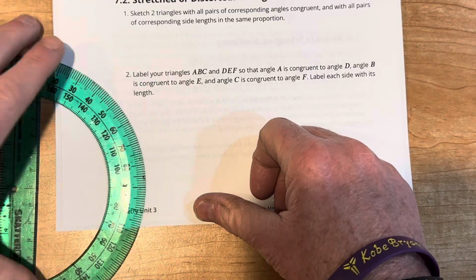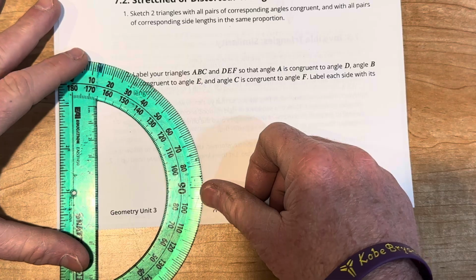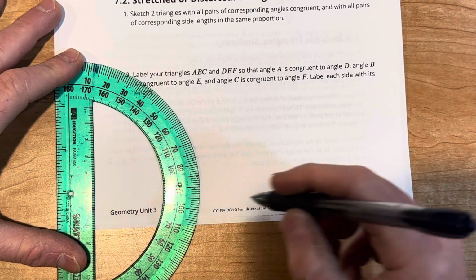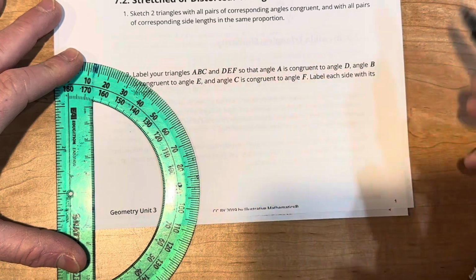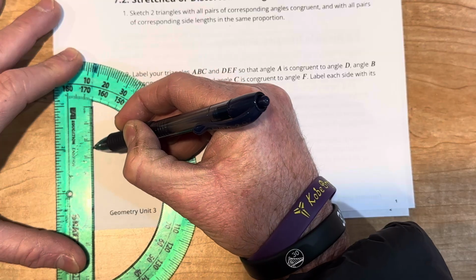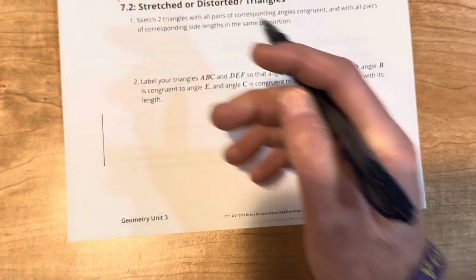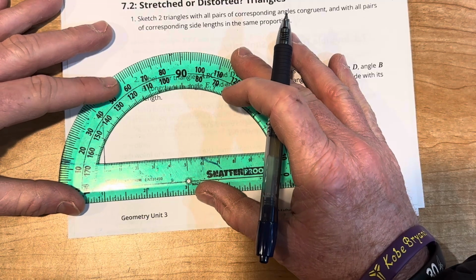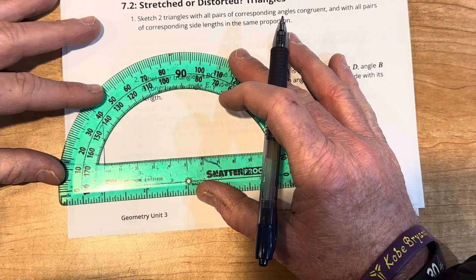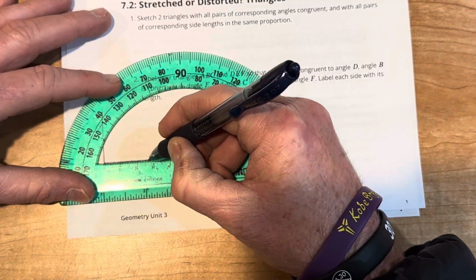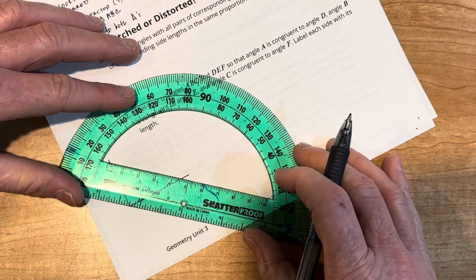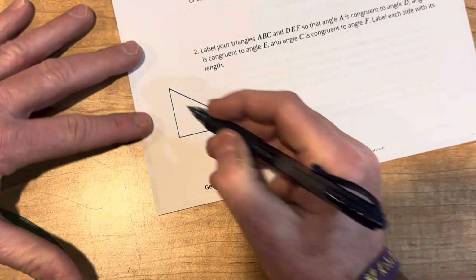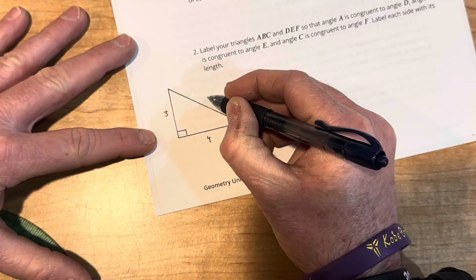Okay, so we're gonna work over here. So I gotta sketch 2 triangles with all pairs of corresponding angles congruent, all pairs of corresponding side lengths in the same proportion. All right, so this one I'm gonna go 3, 4. This should be 5. All right, it is. Okay, so I got a 90 degree. We got a 3, we got a 4, we got a 5.